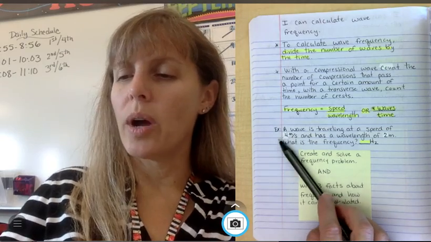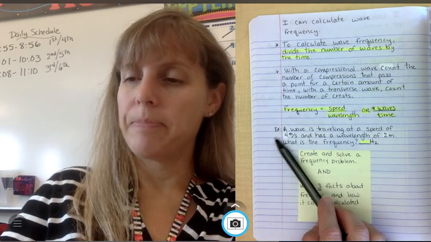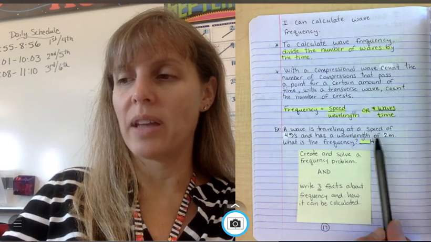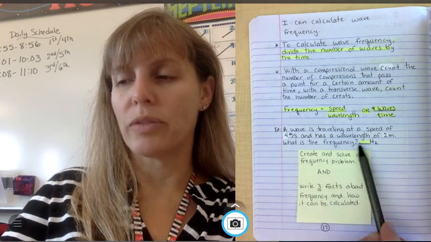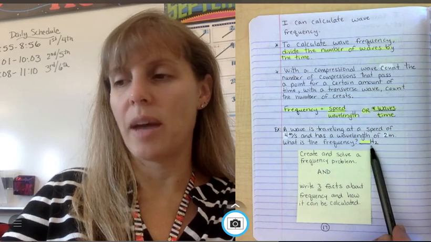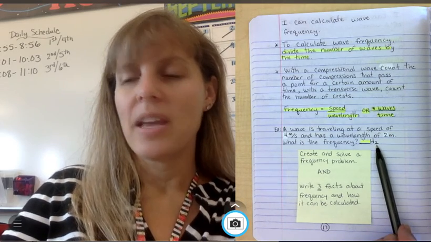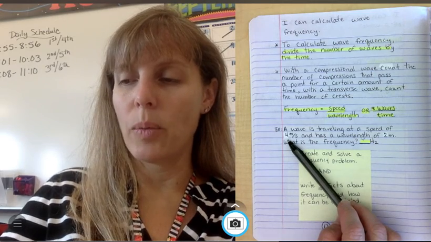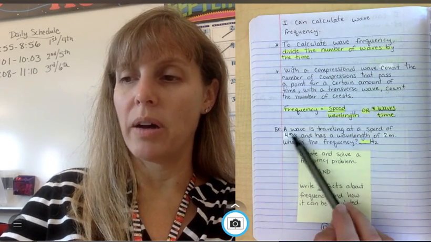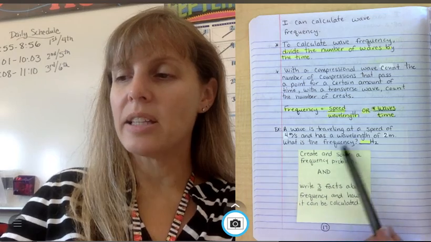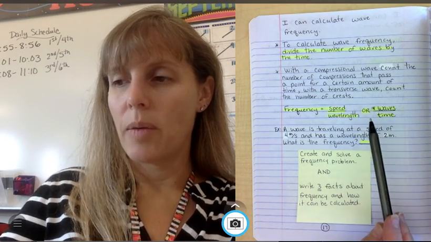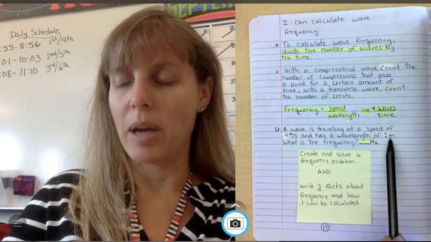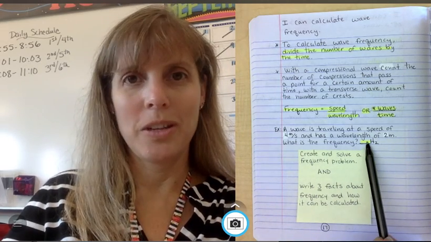All right, so here's a word problem example. A wave is traveling at a speed of 4 meters per second and has a wavelength of 2 meters. What is the frequency? And this is in hertz, which is a capital H and a lowercase z. So what you have to do is you take 4 meters per second, which is the speed, right? Speed is 4 meters per second, and has a wavelength of 2 meters, right? So you divide it by the wavelength. So 4 divided by 2 is 2.